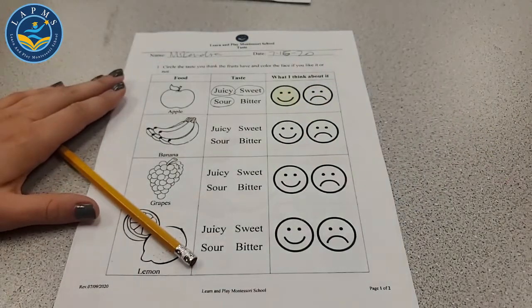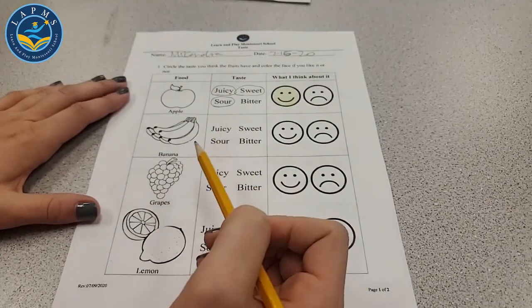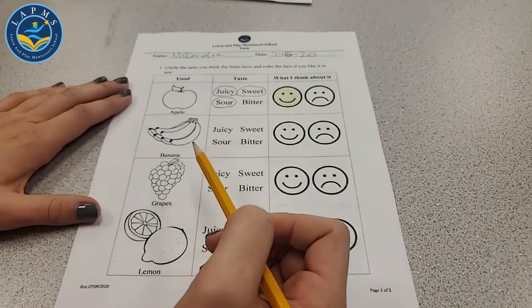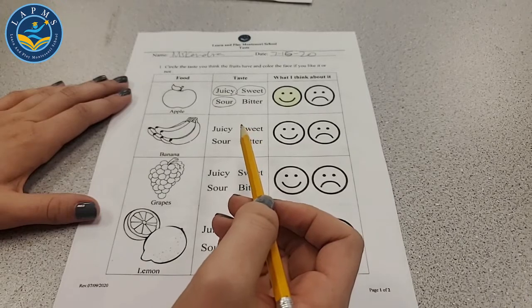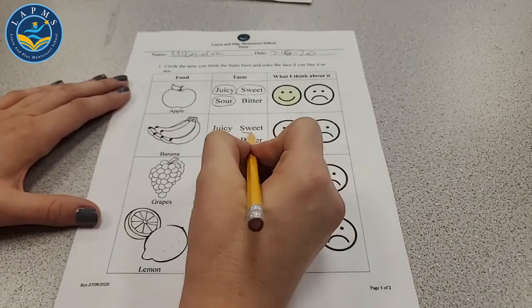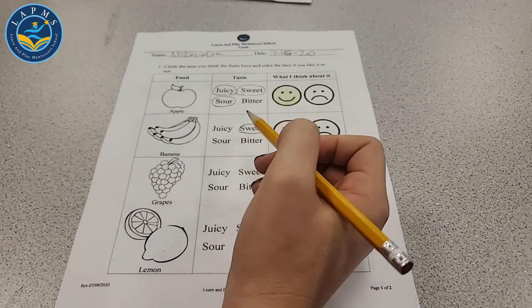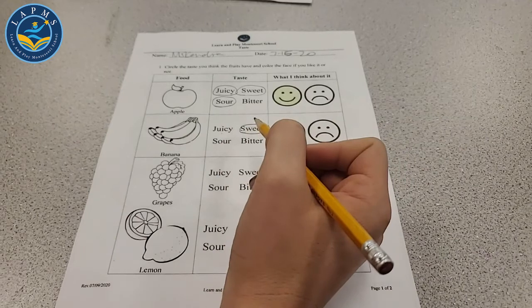Okay. What about bananas? Are bananas juicy? No, bananas aren't very juicy. What about sweet? Are bananas sweet? Yeah, bananas are pretty sweet. What about sour? Are bananas sour? No. What about bitter?